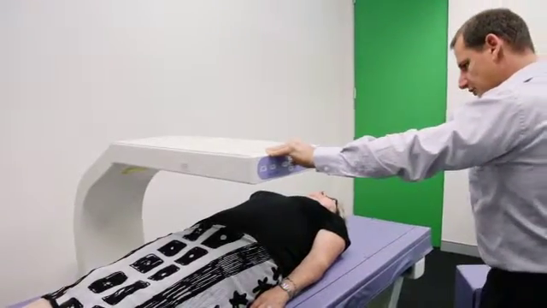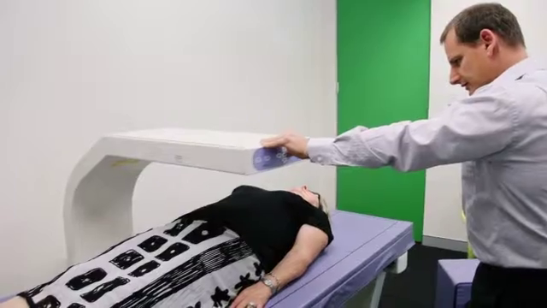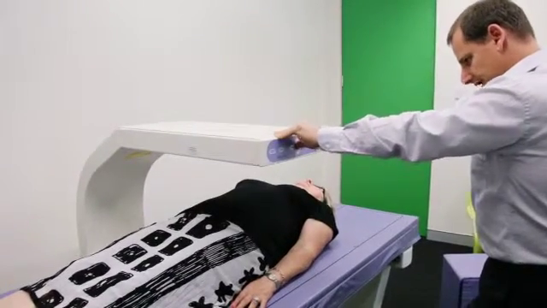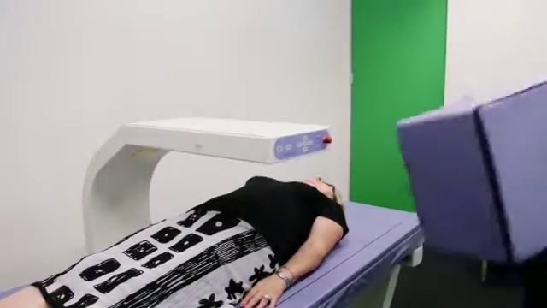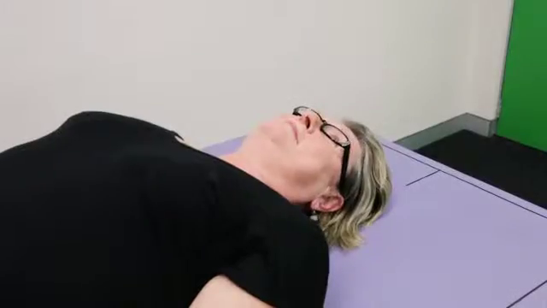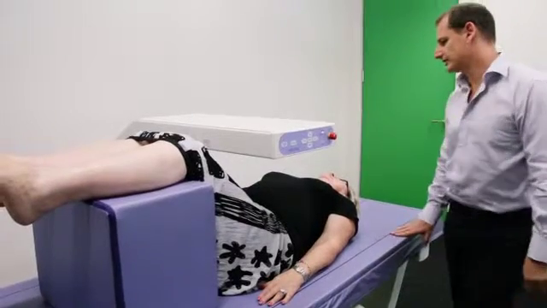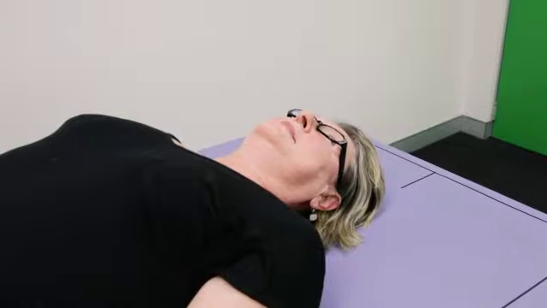Alright, the first scan we're going to do is that of the lumbar spine. So after this arm is placed into position, I'm going to get you to place your legs on top of this box for me. So raise those up for me. That's it. Okay, the scan's going to take 2.5 minutes, so keep nice and still.